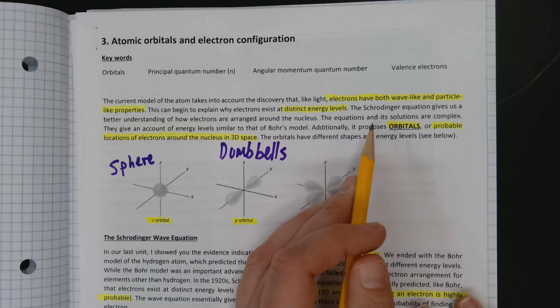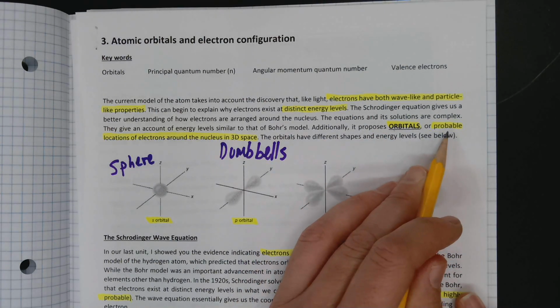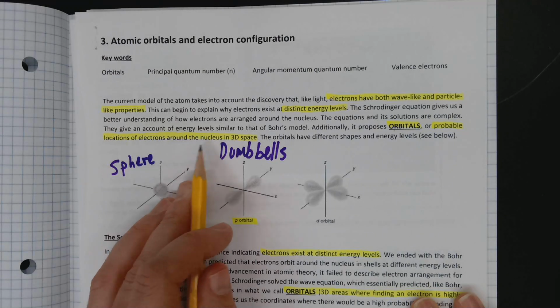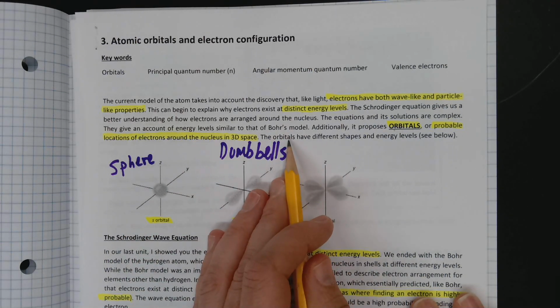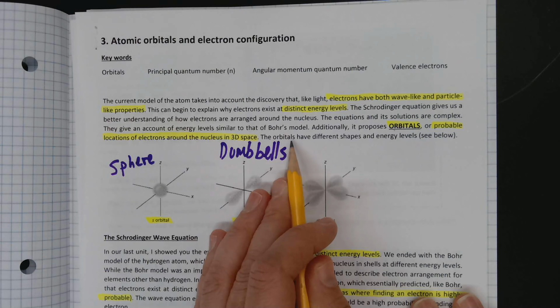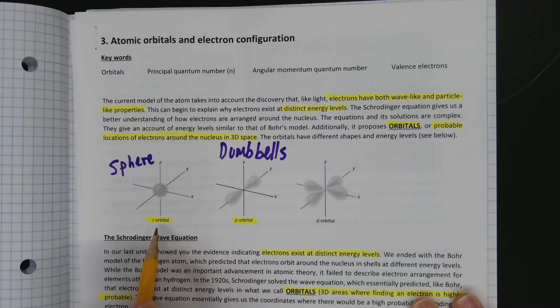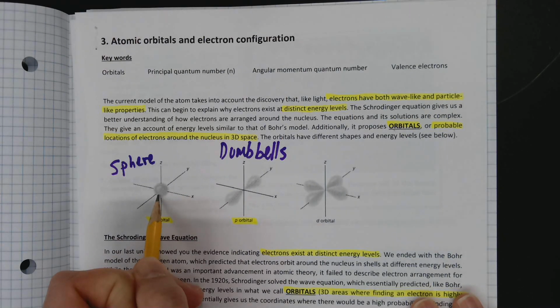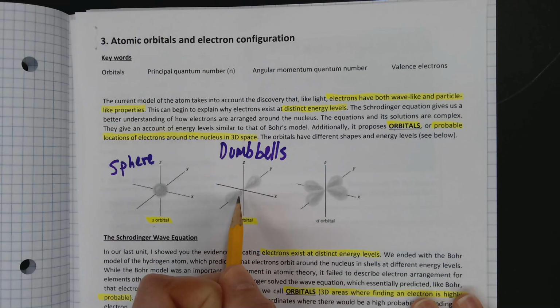The orbitals don't tell us exactly where electrons are, but where they likely are located around the nucleus in three-dimensional space. Based on the solutions to these equations, the orbitals have different shapes and energy levels. The two shapes we're going to be looking at are s orbitals, which have a spherical shape, and p orbitals, which we say have a dumbbell shape.